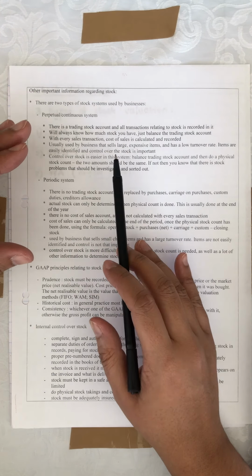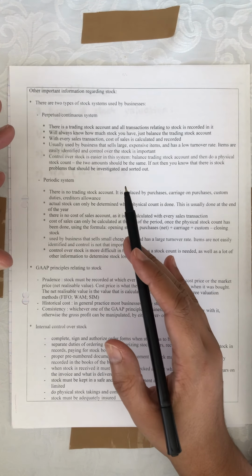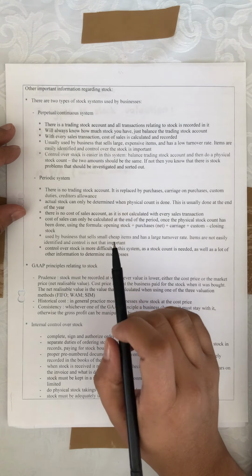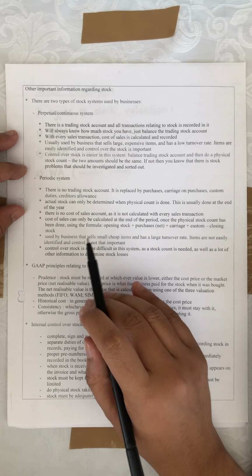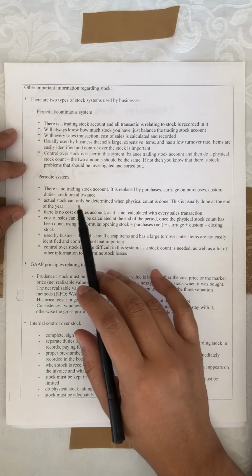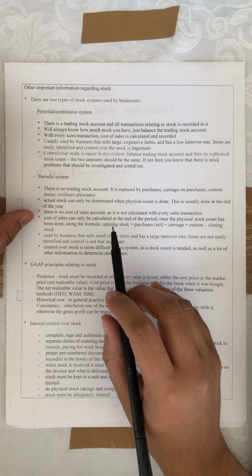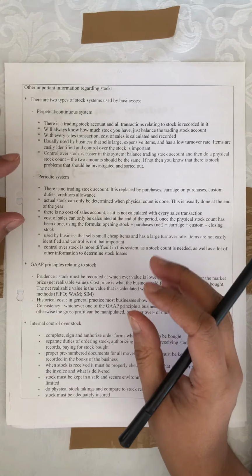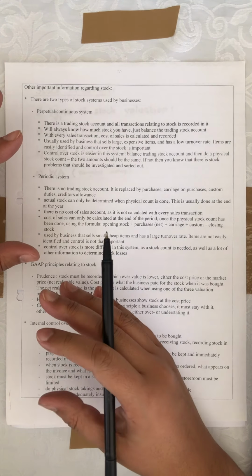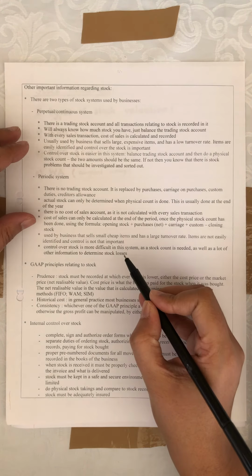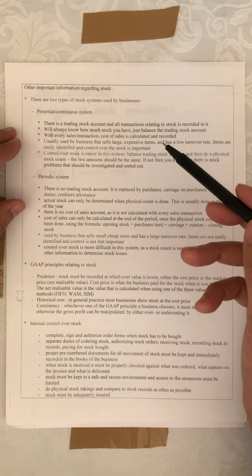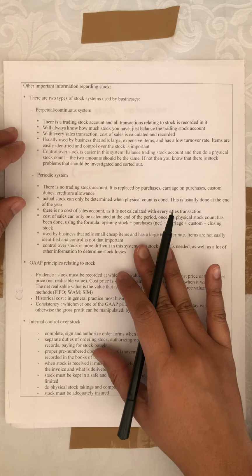So it's generally your car sales or your diamond sales or whatever have you. With your periodic system, remember, you calculate cost of sales only at the end of the financial year. It's generally used for businesses that have inexpensive products and they sell large quantities at a time. Okay, these are the two that you've learned in grade 10.